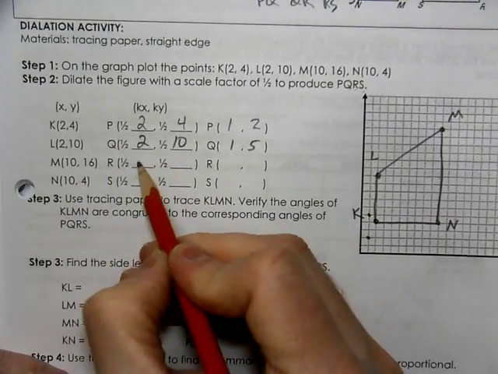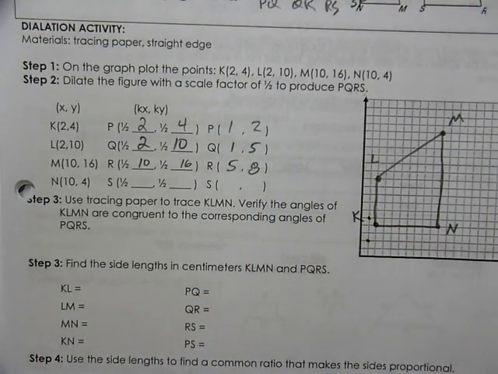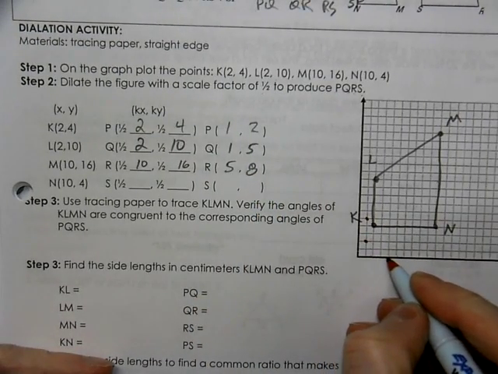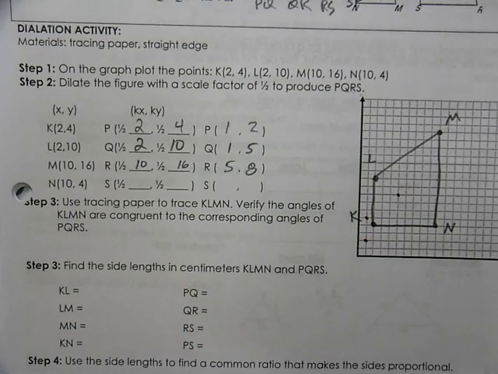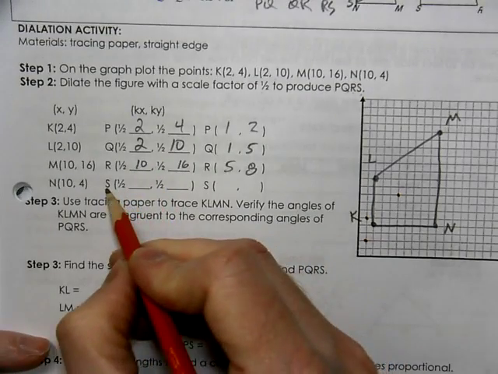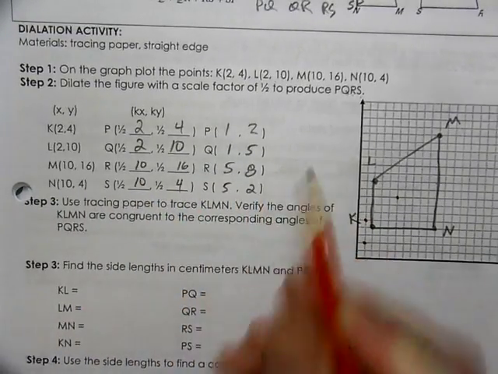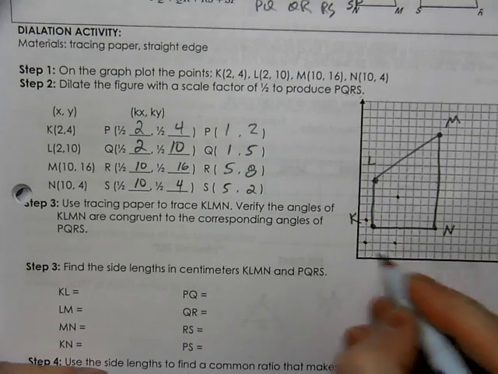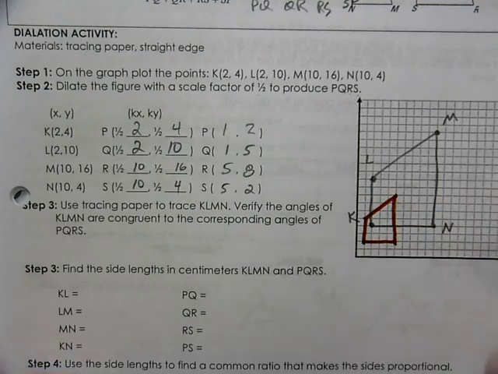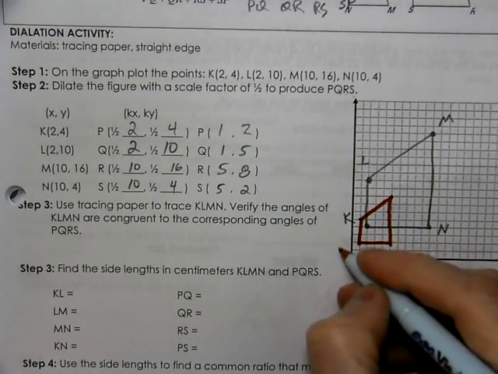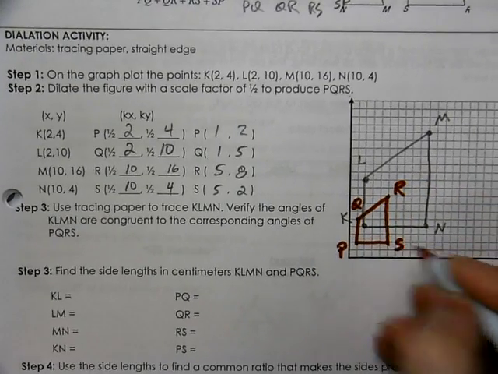For point R, we'll take half of 10 and half of 16 to get 5 and 8. Plot that out. And then our final point, point S, we're taking half of the 10 and half of the 4, which is 5 and 2. Now we can connect those, and you'll see that we have a new quadrilateral, and its points are P, Q, R, and S.